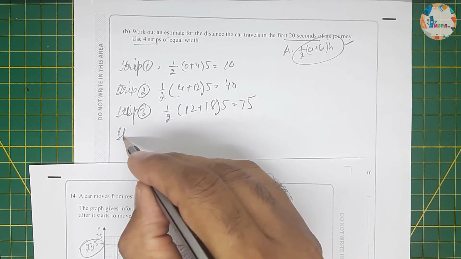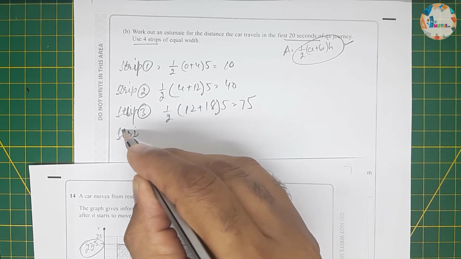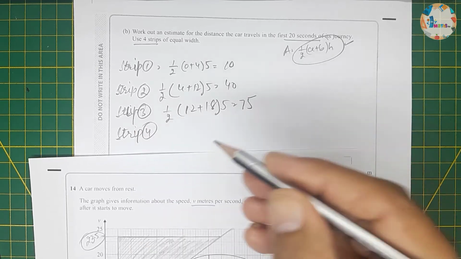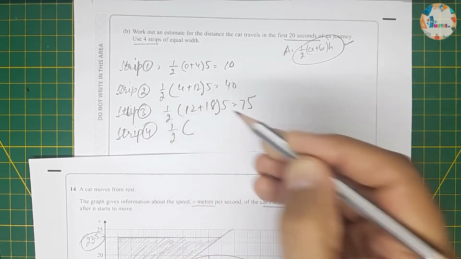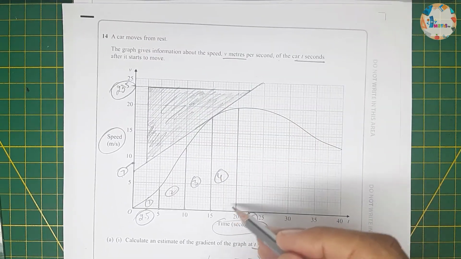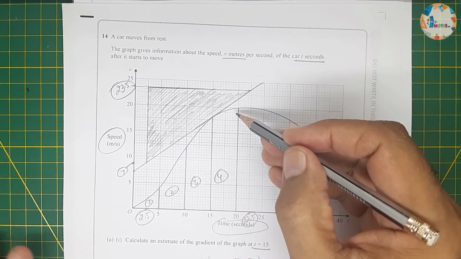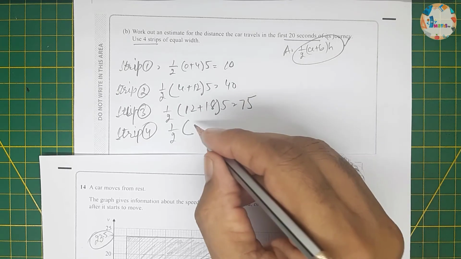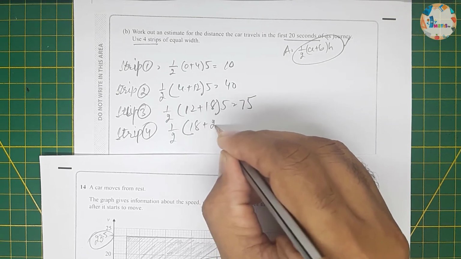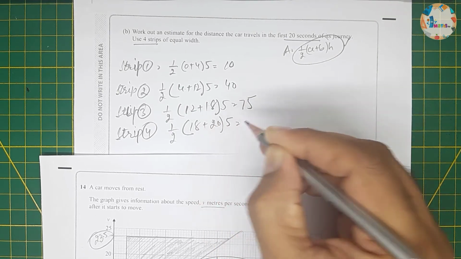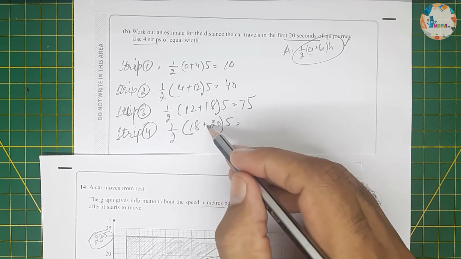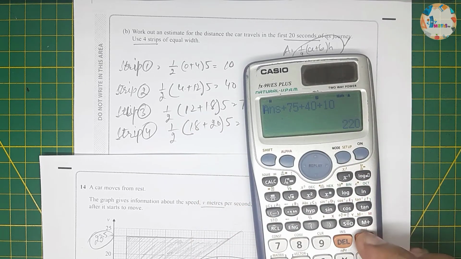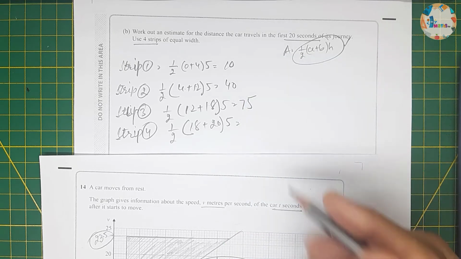Now strip number 4. For strip number 4, we will be applying the trapezium rule. This is strip number 4. This side is basically 20 and this side is 18. So we can write here (18 + 20) multiplied by height, which is 5. So this will be 38 divided by 2 and multiplied by 5, which will be equal to 95.